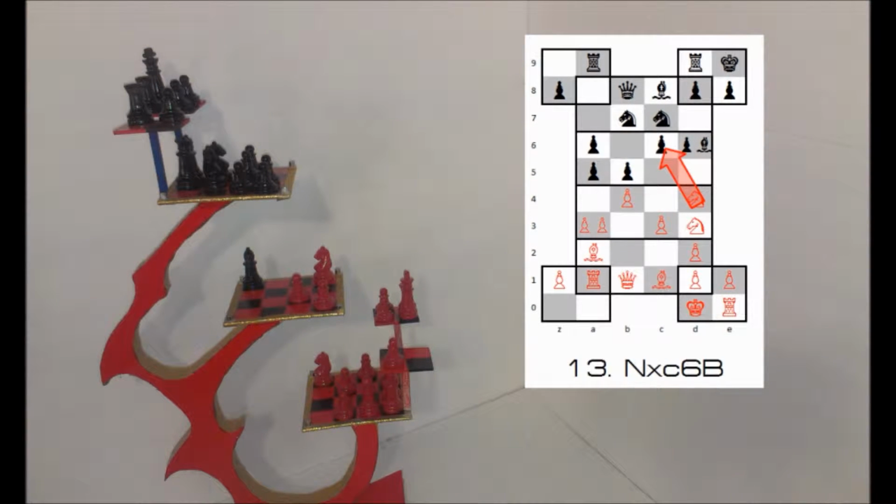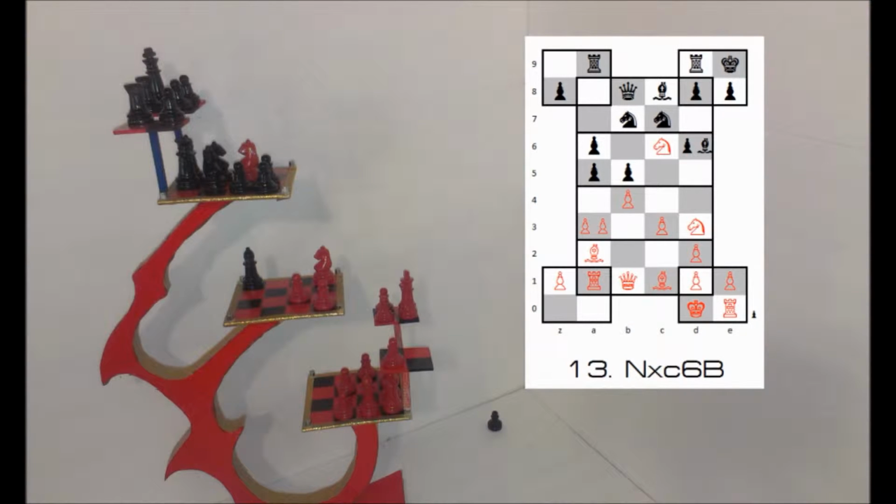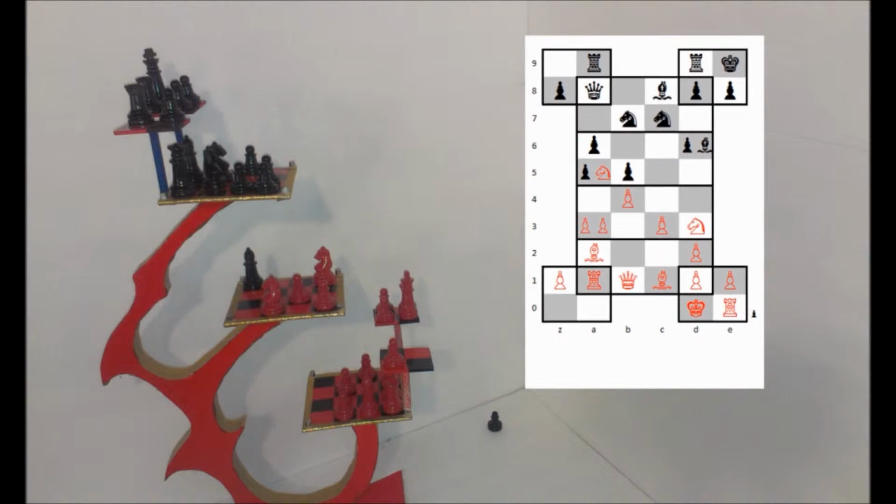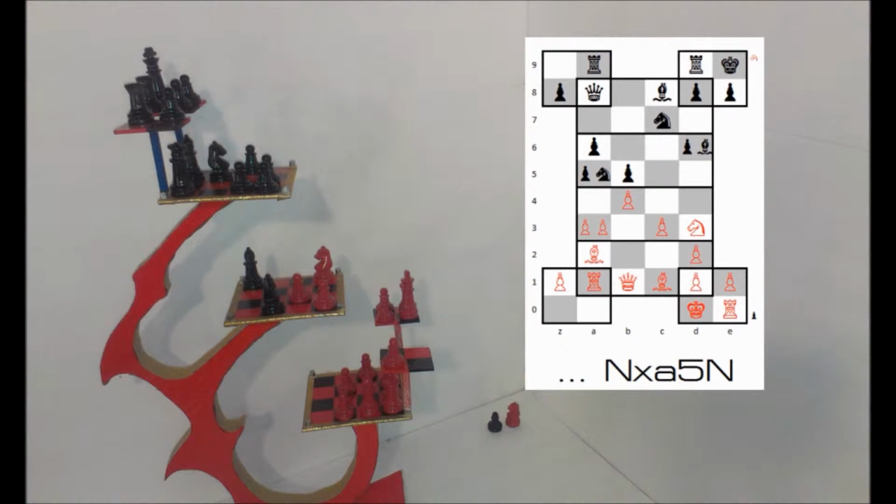13. Knight takes C6 black, Queen A8 black. 14. Knight A5 neutral, Knight takes A5 neutral. 15.